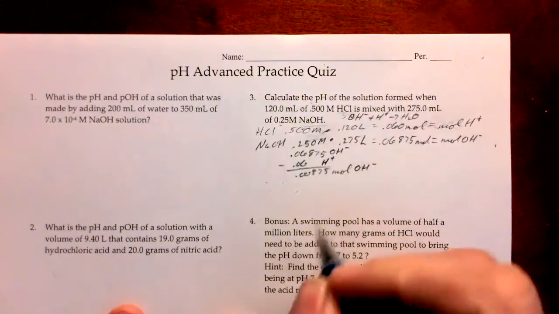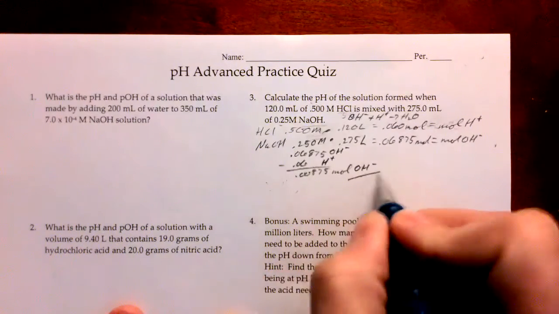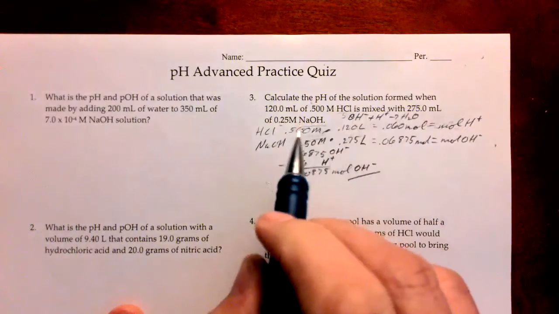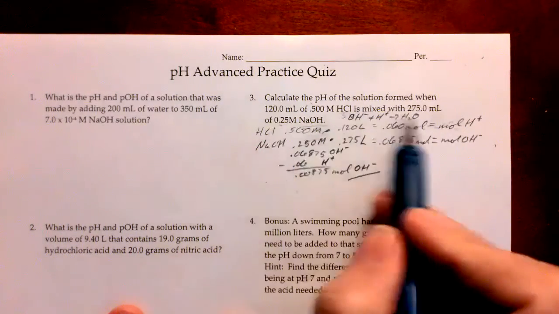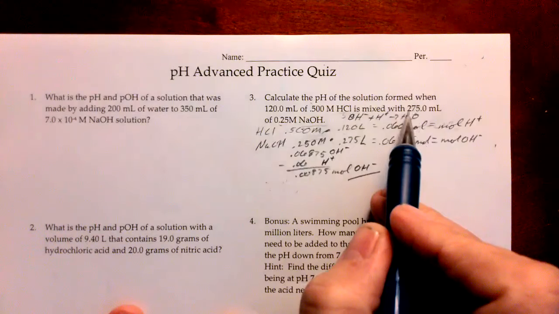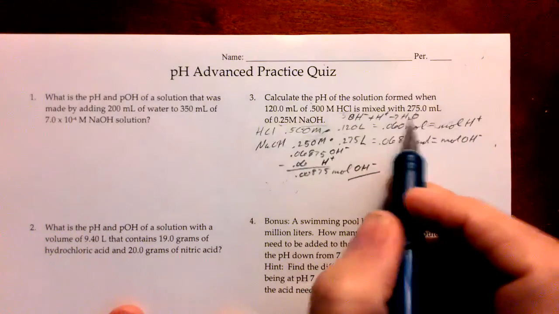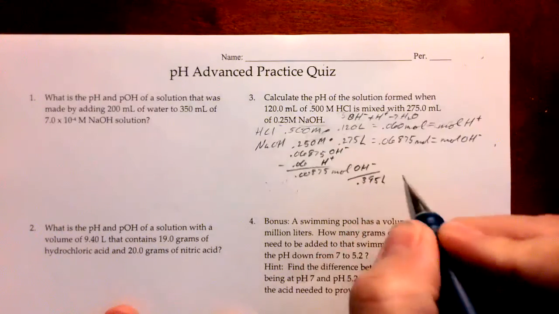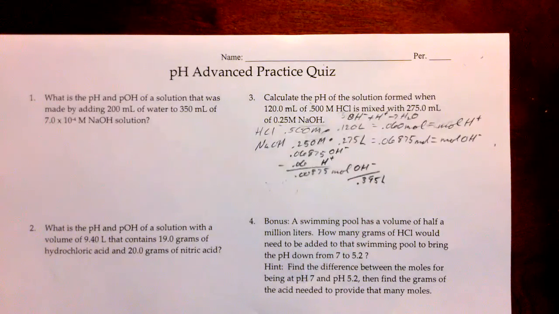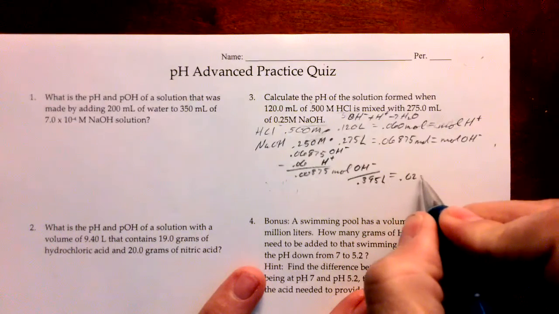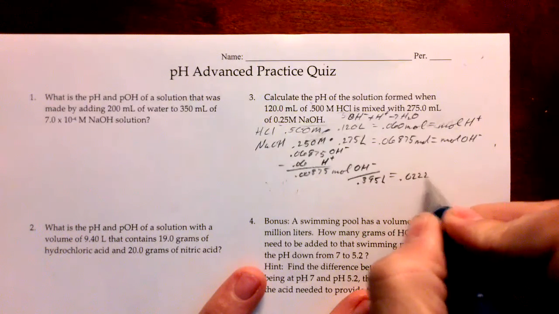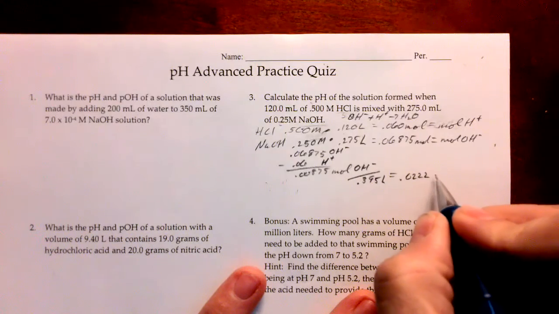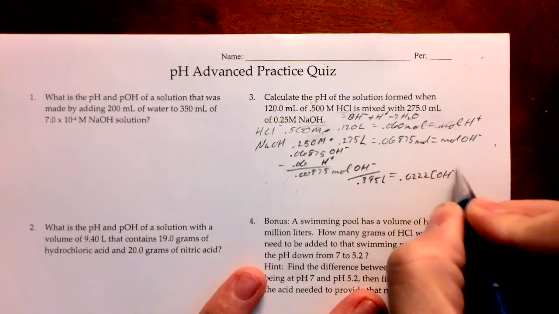But for pH, what I need is molarity, so I need to divide this by the liters. The liters, remember, is the new liters. It is 120 milliliters plus 275, so this is 395, right? 395 milliliters now that I've put these together. So that is 0.395 liters. And I'll subtract out 0.06 and divide by 0.395. And my molarity is 0.0222, if I round to the third decimal point. That's interesting. Anyway, and what is that? That is the molarity now of OH minus.